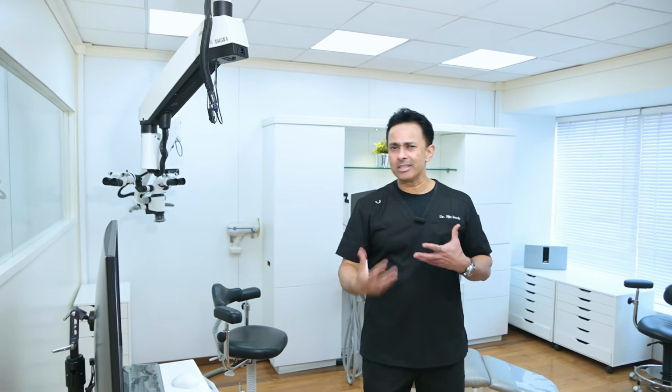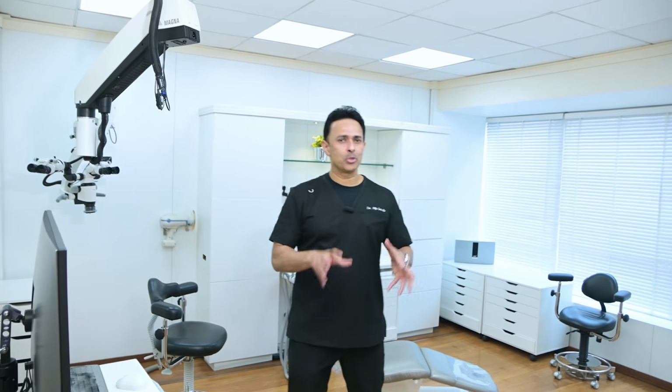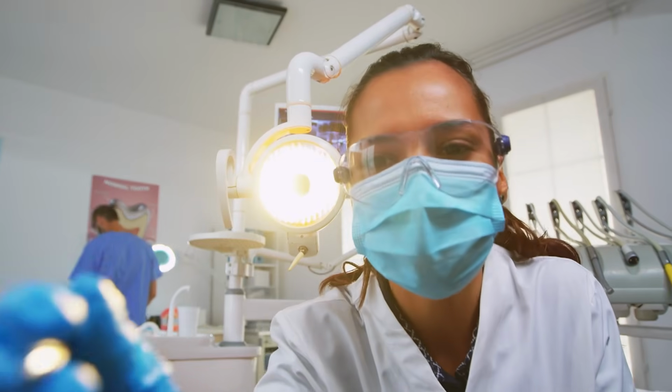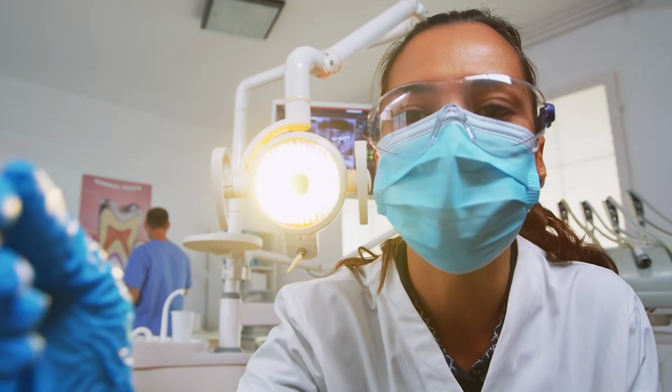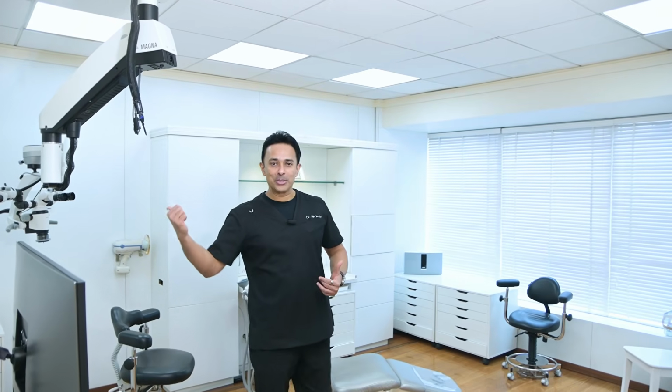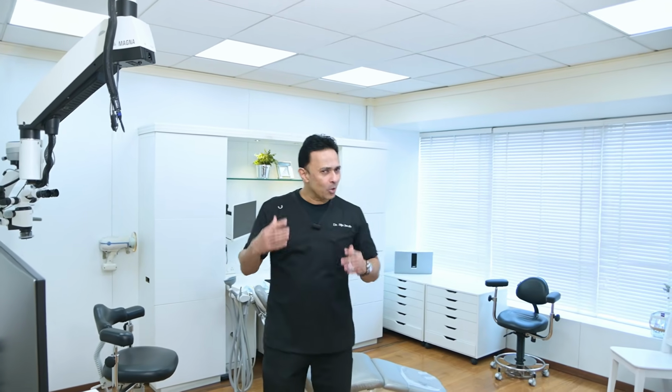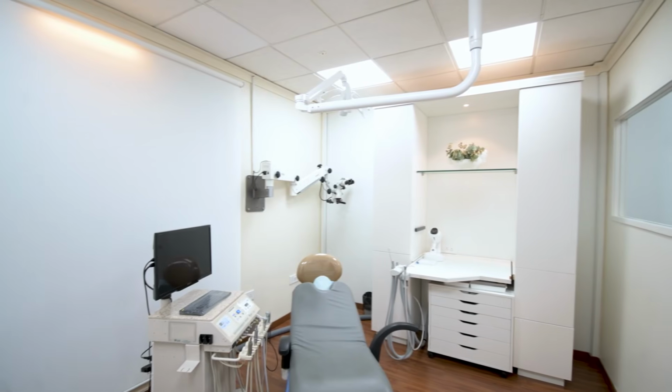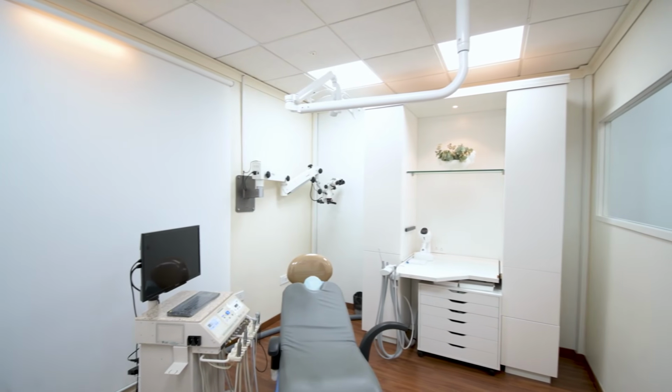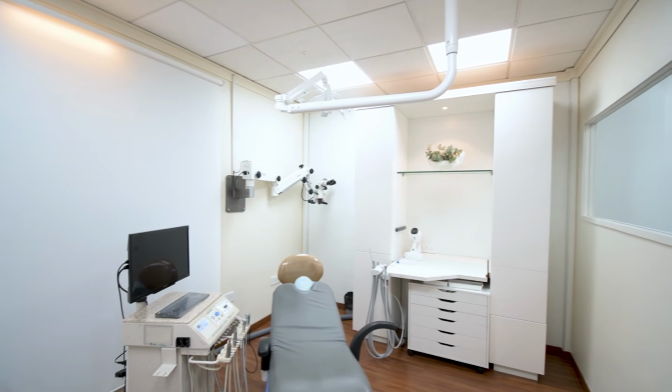And what are the typical arms which are there in most operatories? One is the chair light. So you find that we don't have a chair light because we do everything through the surgical microscope. If at all you have a chair light, then you want to make sure that it's not clashing with the microscope arm. So that's point number one.